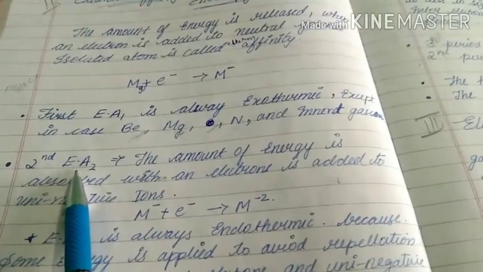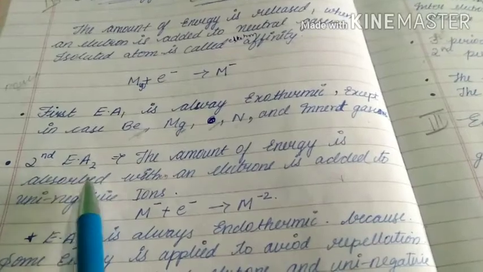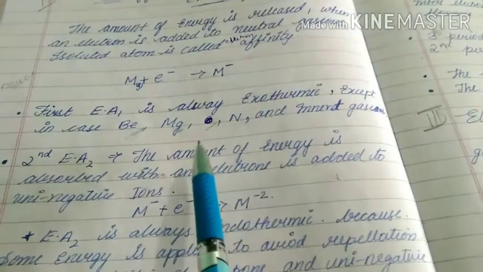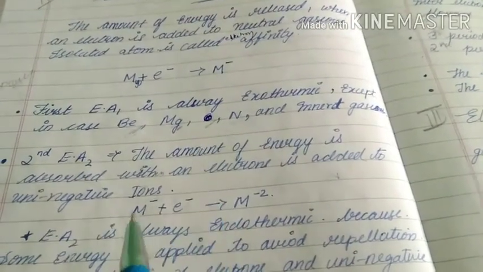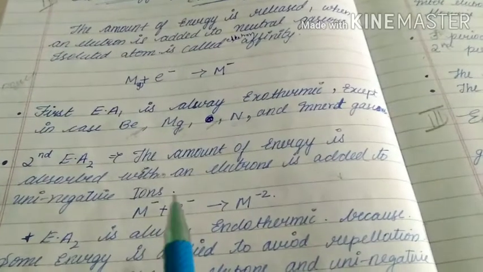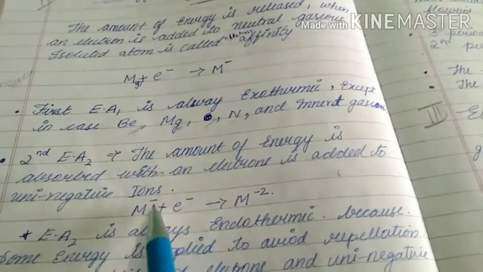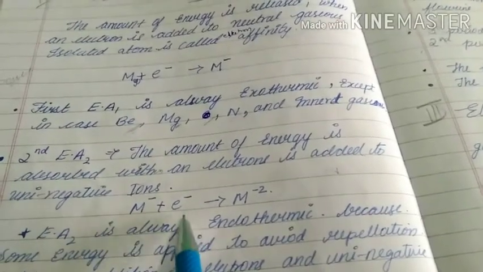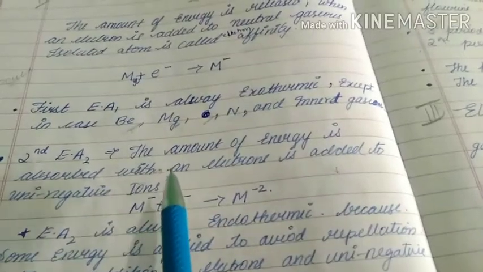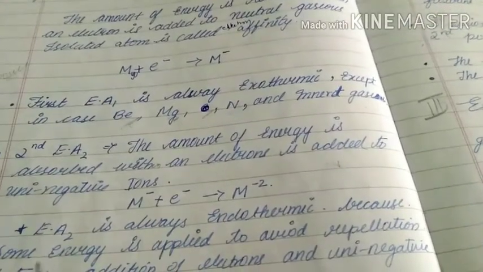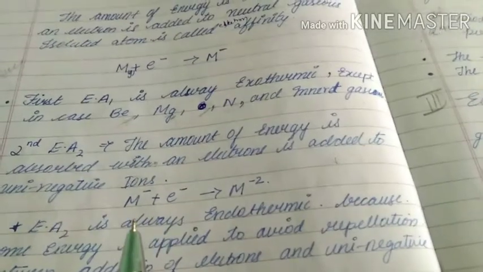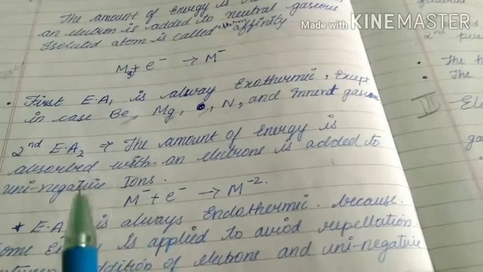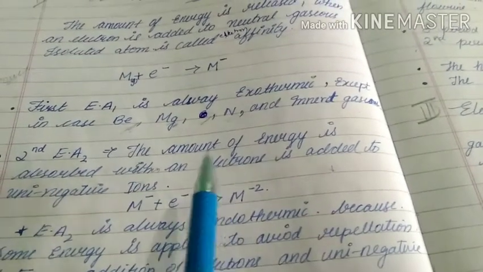Next, second electron affinity, just like the second IP. That means to a negative ion we should add one more electron. That is called second electron affinity. But here one point is there. See, this is a negative ion, and we should add an electron. Here negative charge is there, and here negative charge is there. Between the same charges, repulsions occur. To overcome those repulsions, externally we apply some energy. Then those repulsions will be removed, and then addition of the electron takes place.